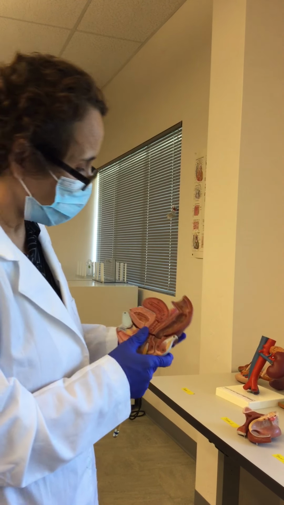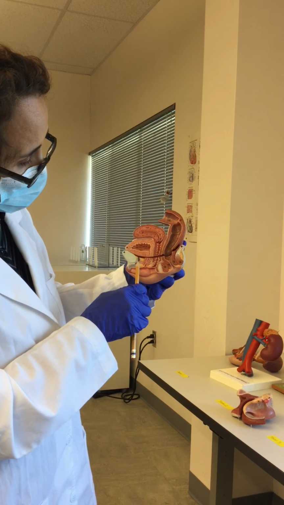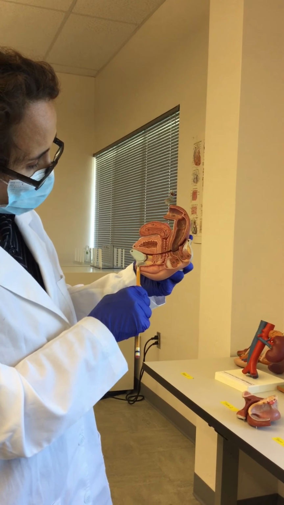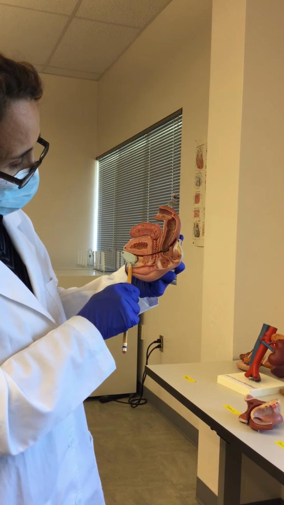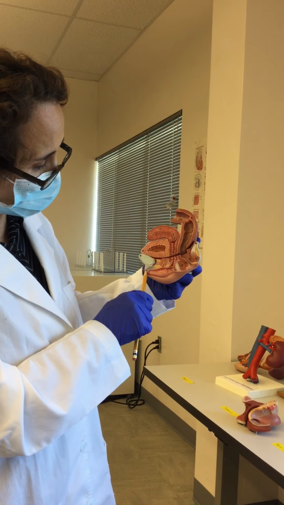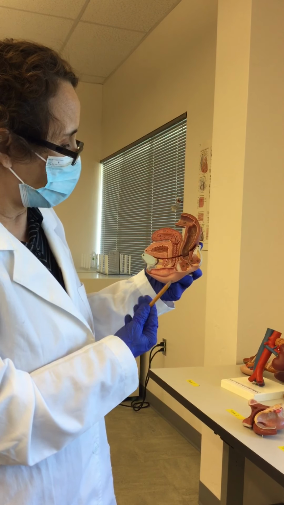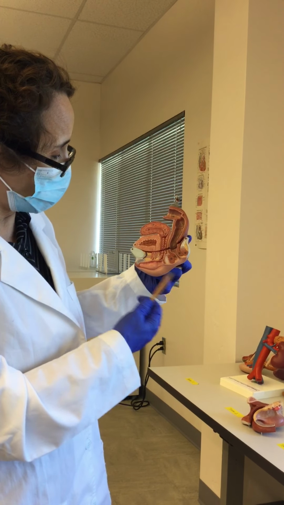And here on this mid-sagittal view, another thing that you can see is this clitoris, which is located closer to the pubic symphysis. The clitoris is an erectile tissue that is the equivalent of the male penis.